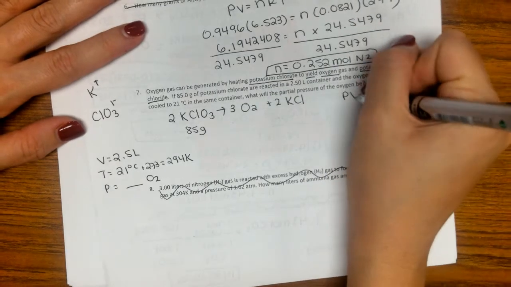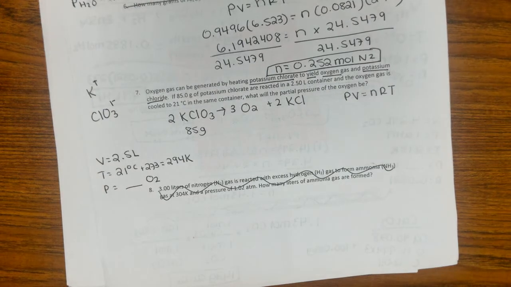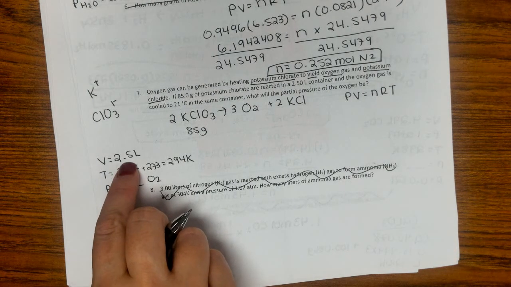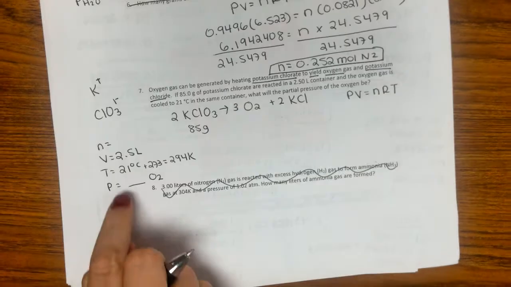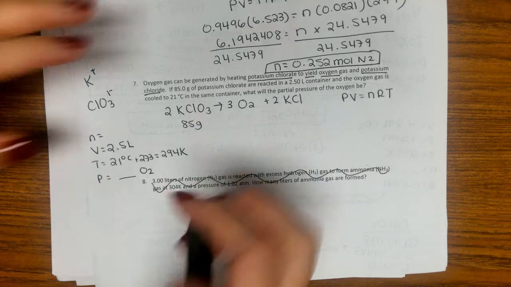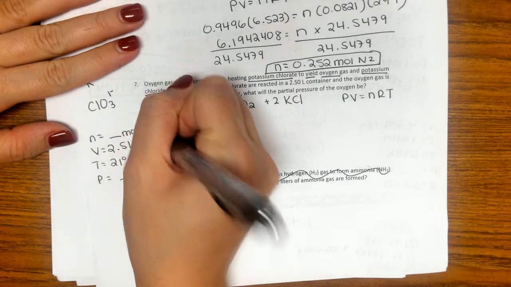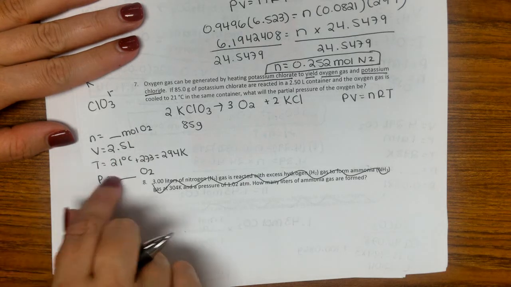Let's think about the ideal gas law. PV equals nRT. I'm looking for pressure of oxygen. I know my volume. n, I don't know n. If I'm looking for pressure of oxygen, n is going to have to be moles of oxygen. Pressure of oxygen, moles of oxygen, they have to be the same thing.